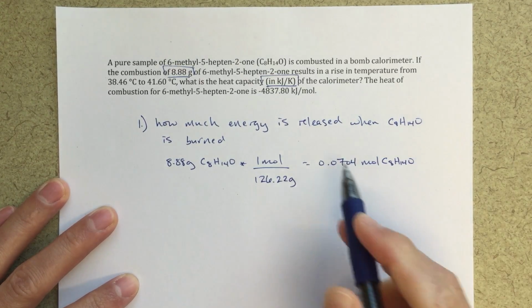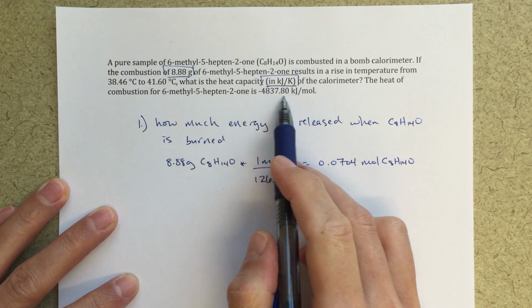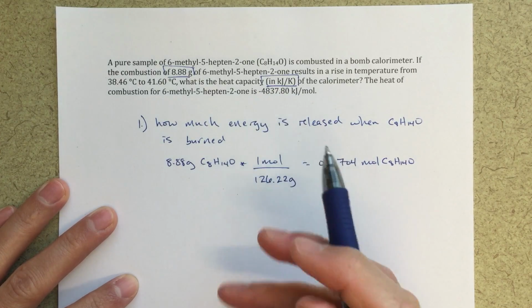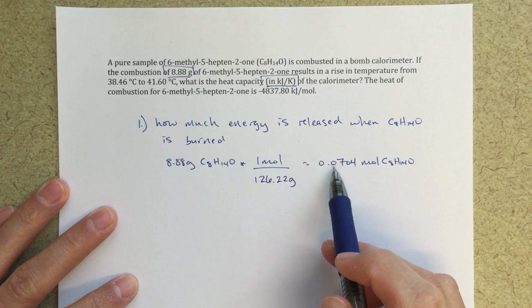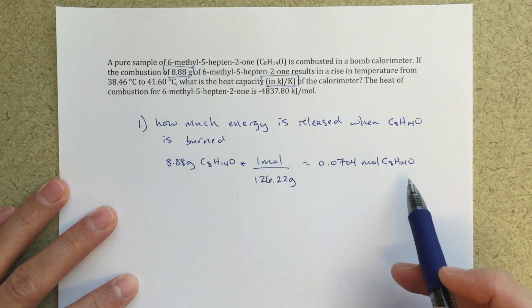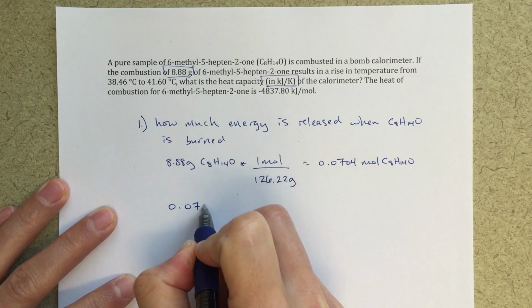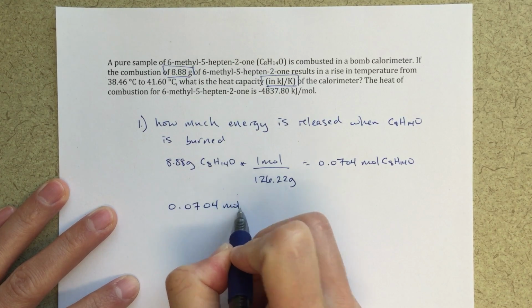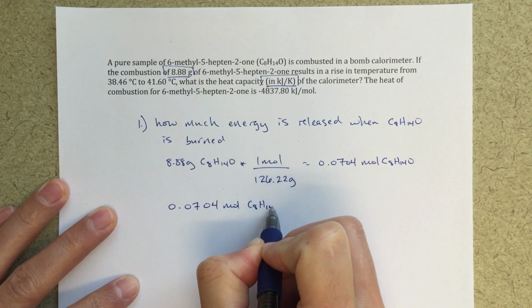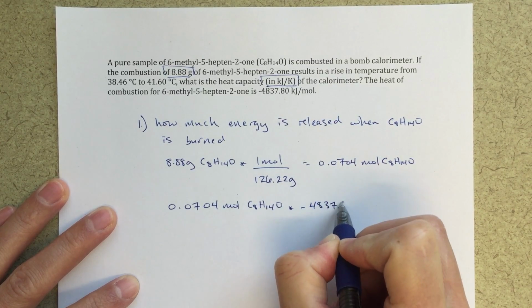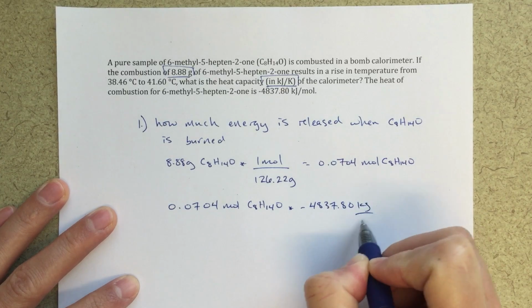And then since I know the heat of combustion, the units here, kilojoules per mole, tell me that this is the amount of energy for every 1 mole, but I've only got 0.0704 moles, so to figure that out, I would do a conversion factor: moles of C8H14O times minus 4837.80 kilojoules per mole.